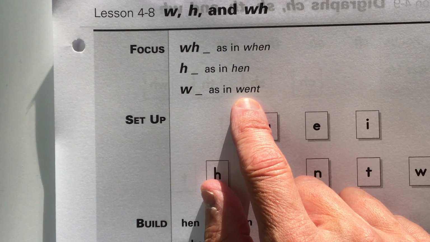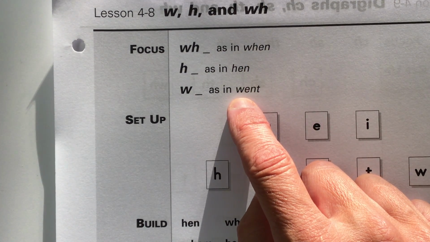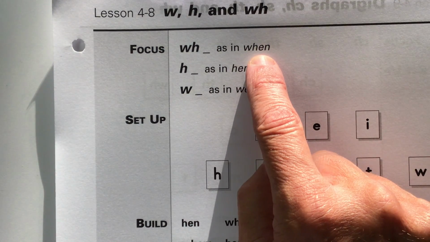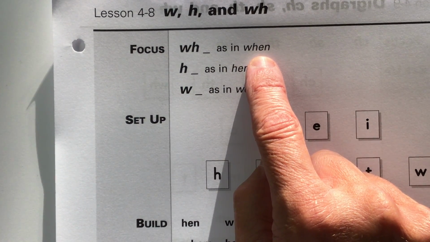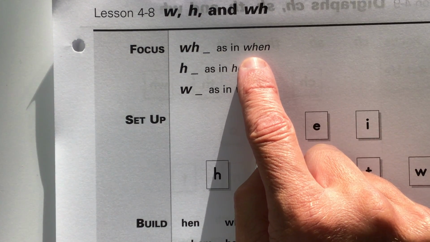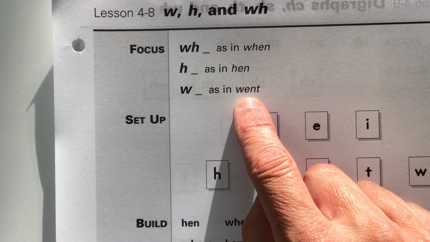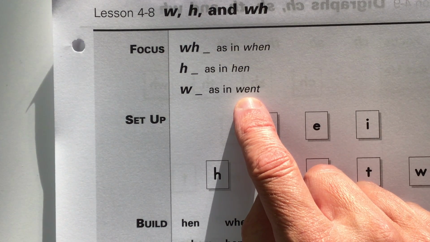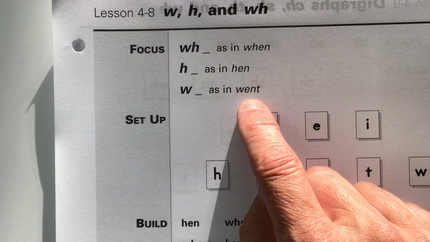You have to read a lot of words and see the words over and over again to know when you're going to use WH and when you're going to just use the W. See, because when, why isn't it spelled W-E-N? That makes sense, but for some reason, they spell it with an H. And then why isn't went spelled W-H-E-N-T? Well, somebody decided that, so that's how you have to spell it. Go ahead and read this word.